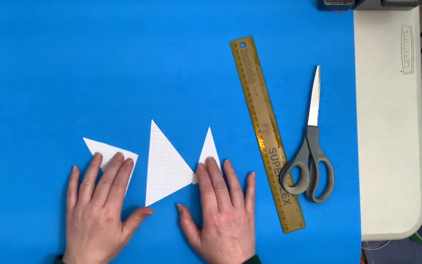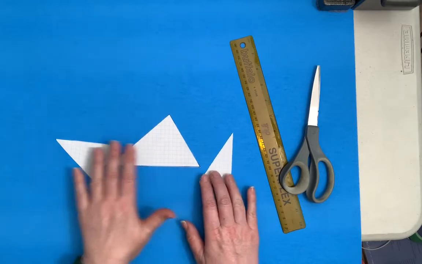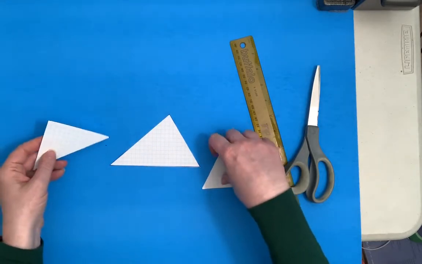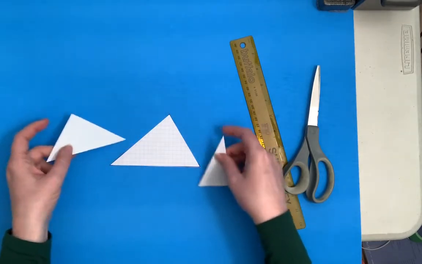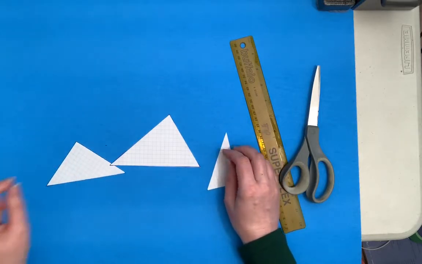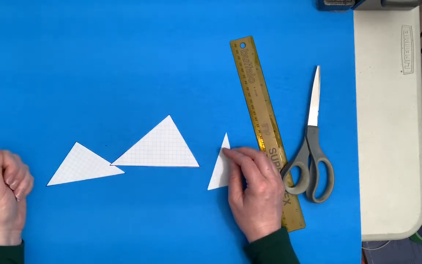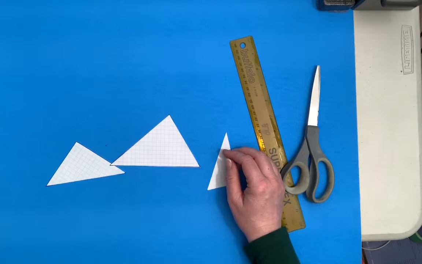I'm going to give you some time and we'll see who can come up with a way to make the 2 side pieces fit on top. And it will take you a few minutes. It will require you to flip them over, turn them around, but I'm going to give you a couple minutes to do that.